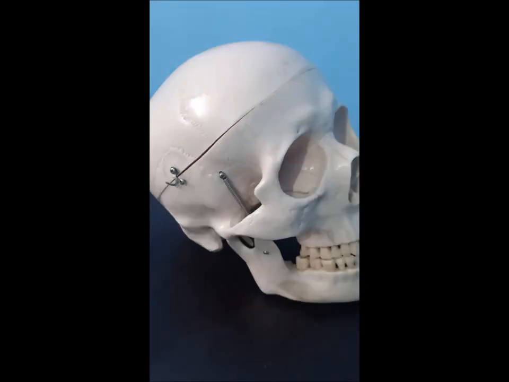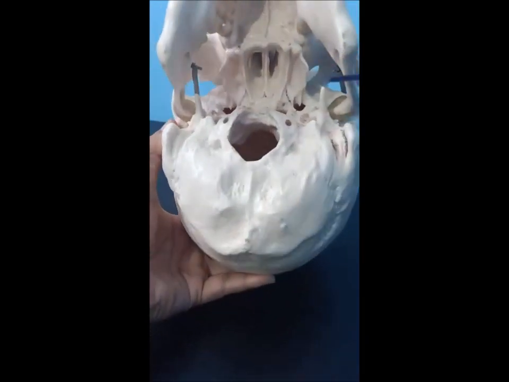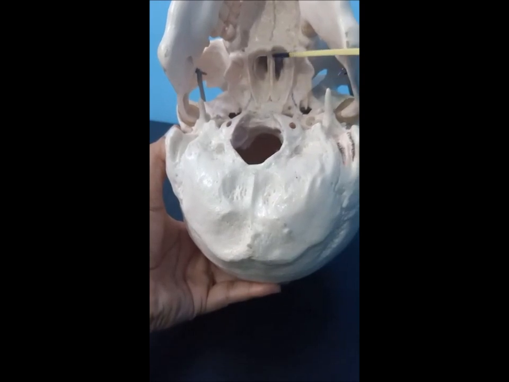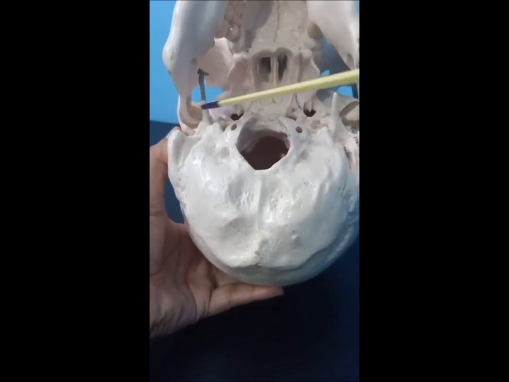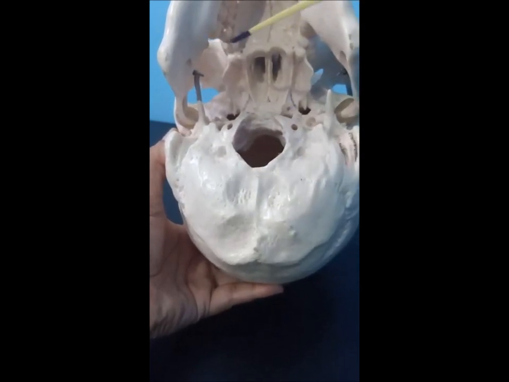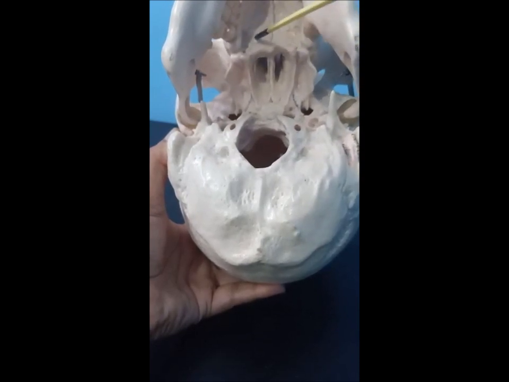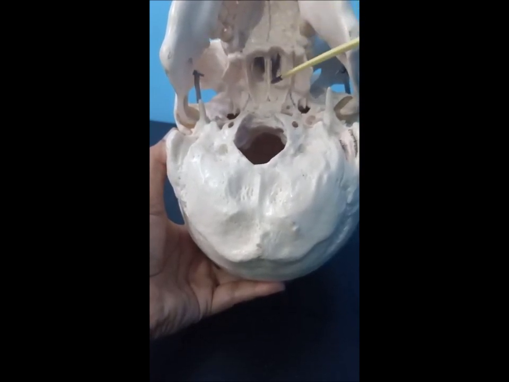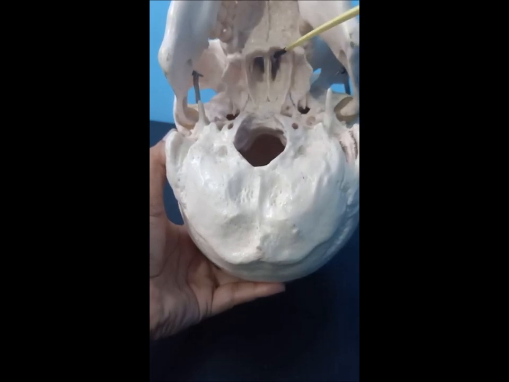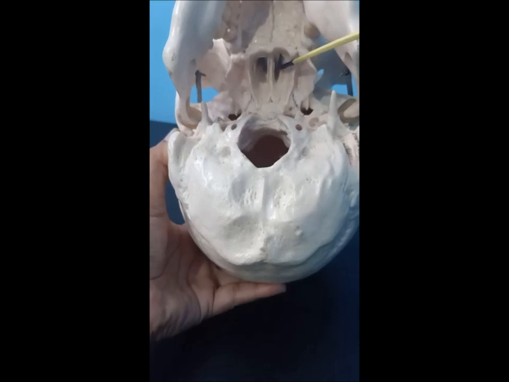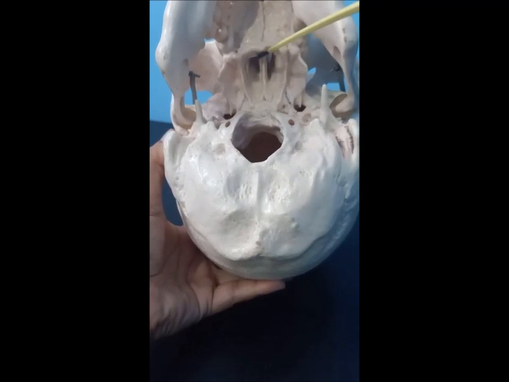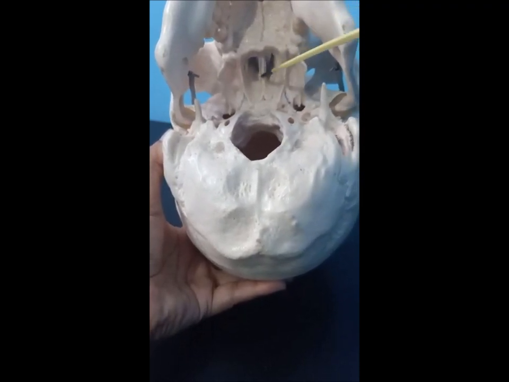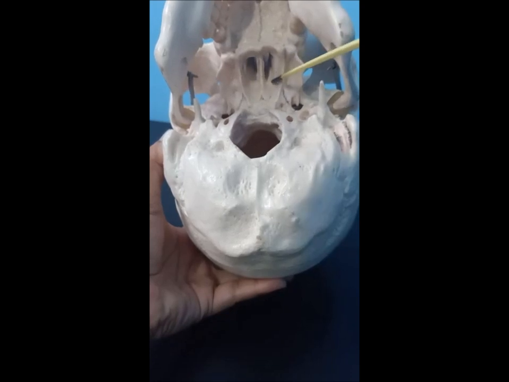Now, the second unpaired bone is the vomer. This one is the vomer. It forms part of the nasal septum. You can find the vomer from the inferior aspect, just behind the hard palate. There is a midline bony partition which is called the vomer. The posterior portion of the vomer separates the 2 posterior nasal apertures, and the vomer can be defined as a small, thin midline bone that divides the nasal cavity.